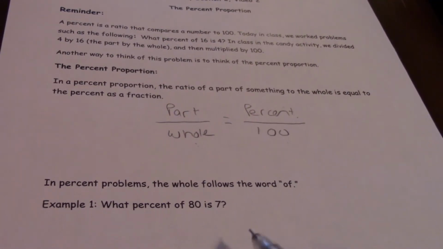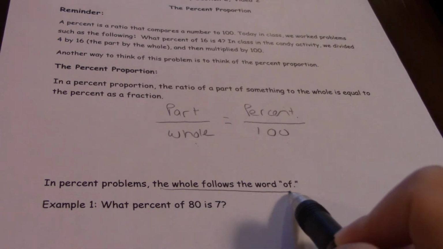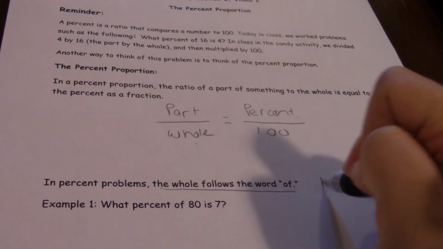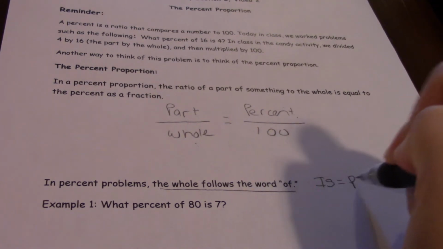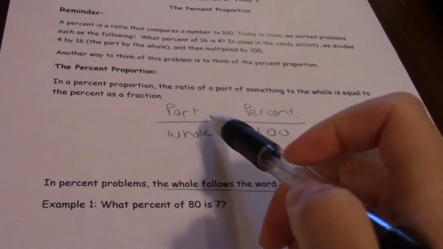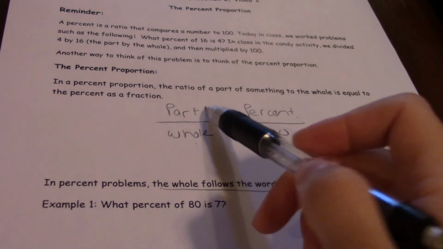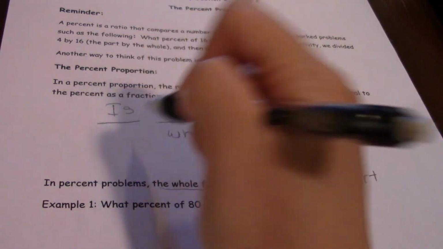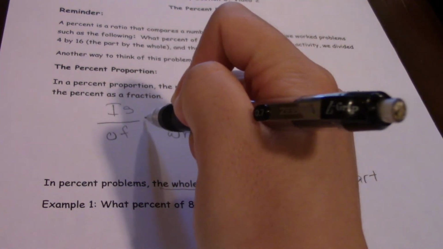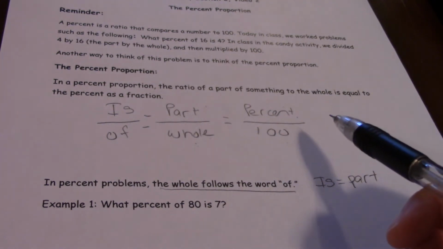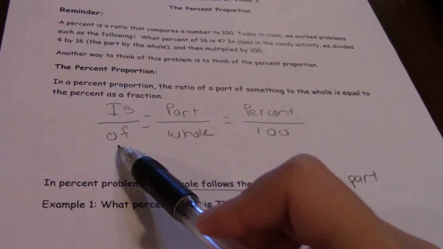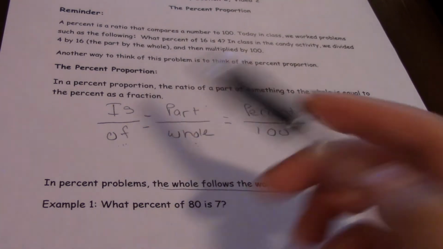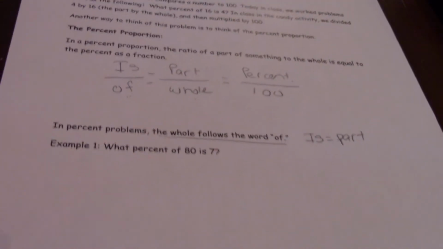Now in percent problems, the whole usually follows the word "of." And the word "is" is usually associated with the part. So another way to remember what goes on top and what goes on bottom is that the "is" goes on top, and the "of" goes on bottom. When you're working the problems, look for where the "of" is first and then put that one on bottom. Okay, let's try an example.